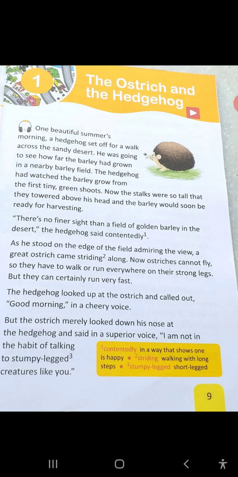Okay, so it was in the field, and it watched that there was barley everywhere, and it had seen it grow from the beginning. You know how the small plant comes out from the seed, when you sow the seeds in the field, then in some days when you give it water and it gets proper sunlight, you will see small green plants coming out from the seeds.